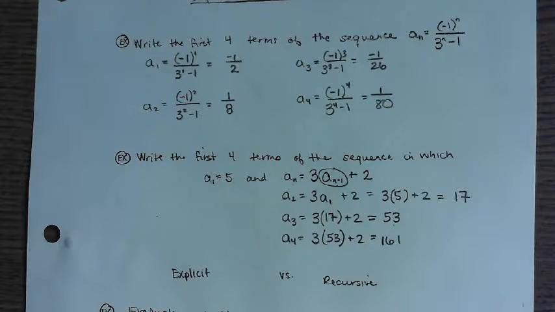Isn't there some way to turn recursive into explicit? Not all recursives, but some, yes. Like if the recursive pattern is arithmetic, which we'll get to, like adding the same thing every time. Is this one arithmetic? Are we adding the same thing every time? No. Is it geometric?